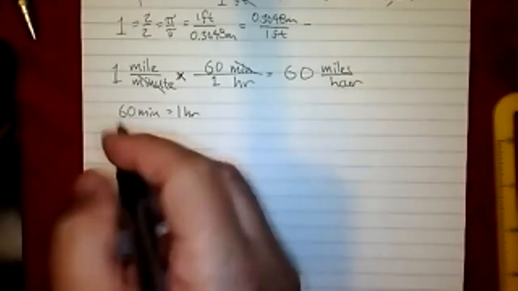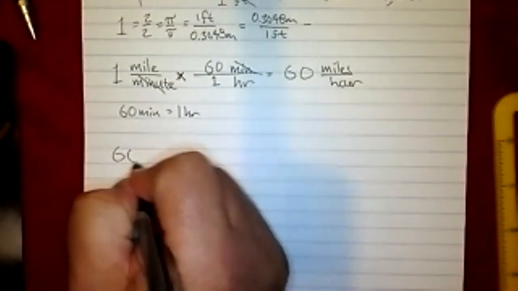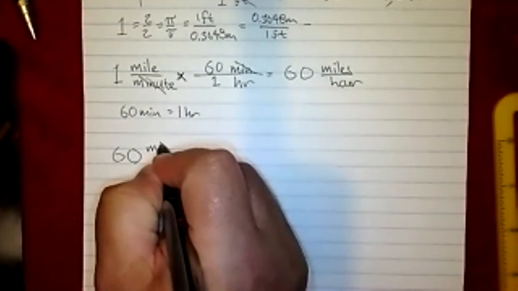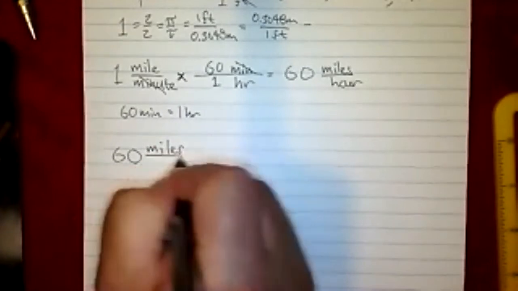So now the next thing is, what is 60 miles per hour, say, in meters per second? Meters per second is a typical unit that we use in physics and even chemistry if you had a velocity thing in chemistry, but you usually don't. So let's look at that one. Let's say 60 miles per hour.